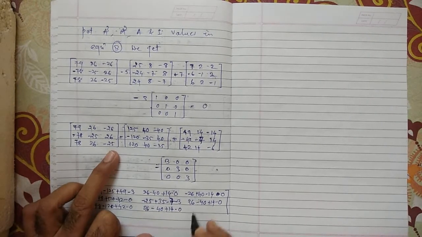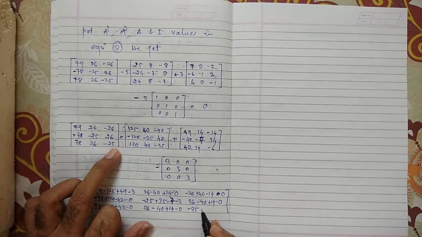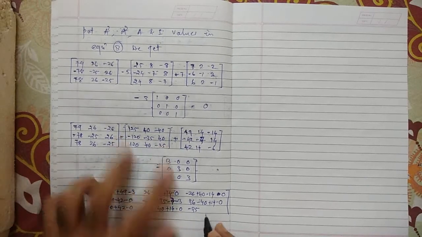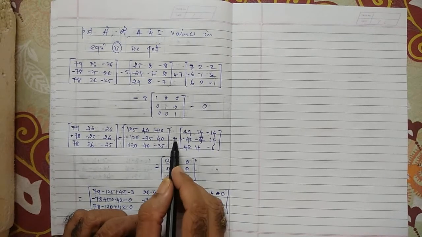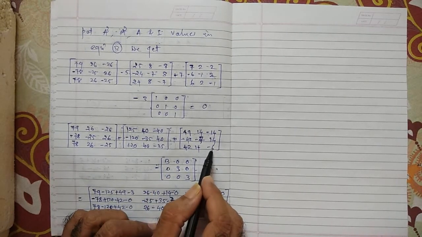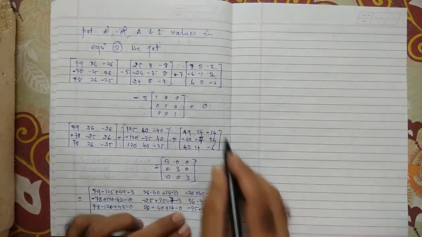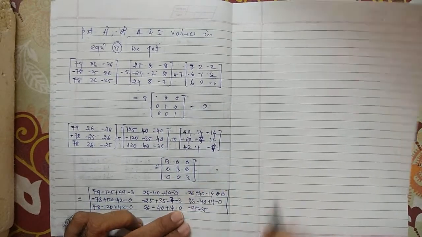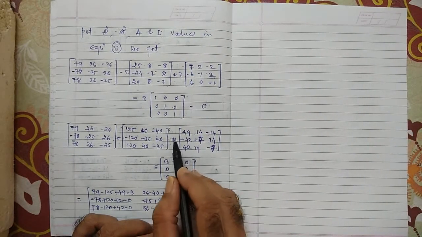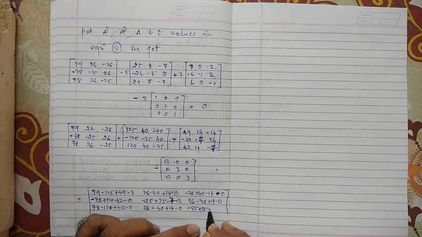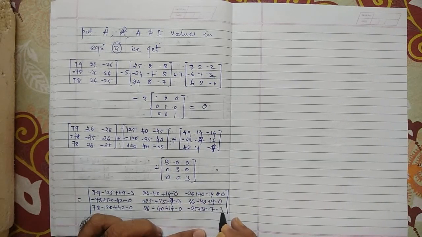Here is minus 25, then minus plus, so this becomes plus 35 and plus minus 7, so 7 into minus 1 becomes minus 7, and this is minus 3.